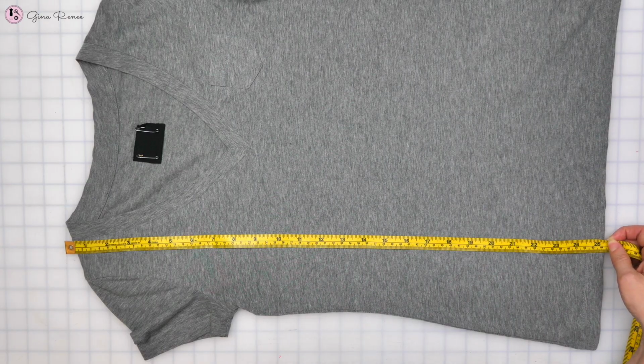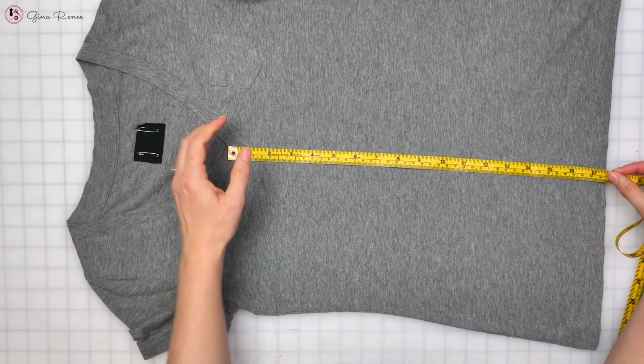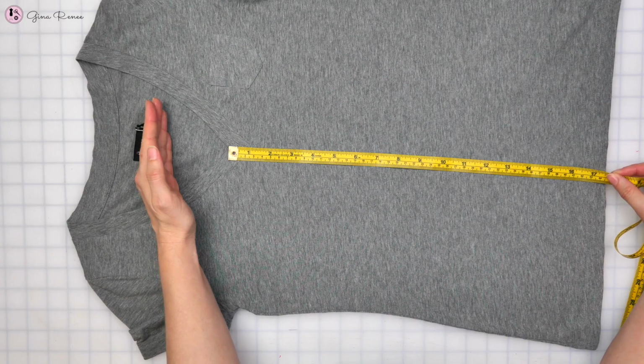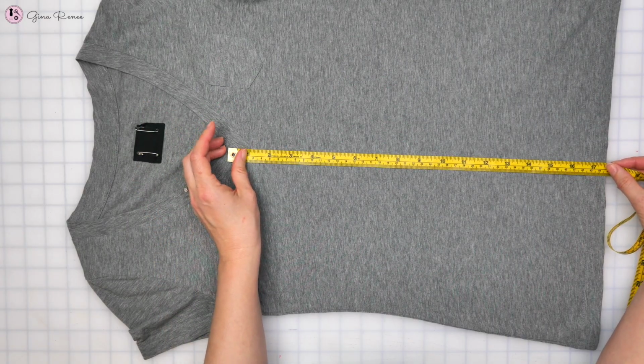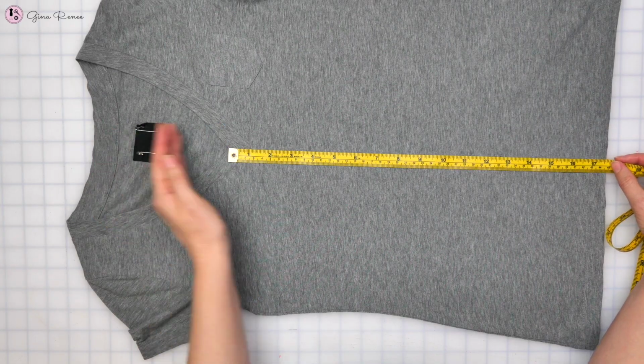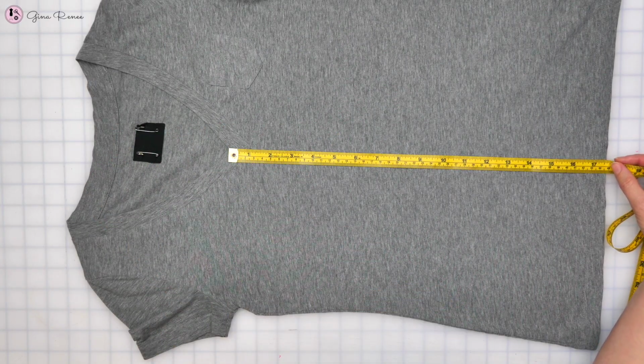The reason why I don't like going from the center front is that this is really variable. So if you have a much higher neckline, going from the center front isn't going to really give us that much of a reference point because it's so variable.